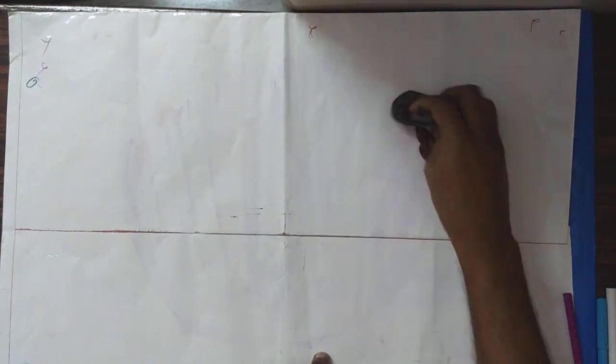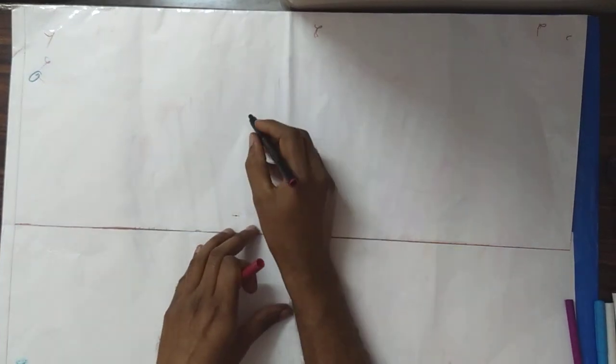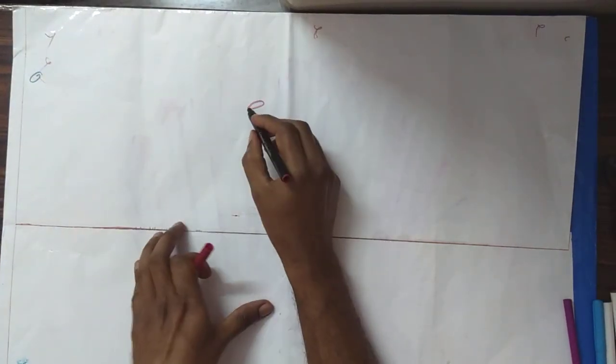And apart from that, you have the left coronary artery, which comes from your left posterior aortic sinus.